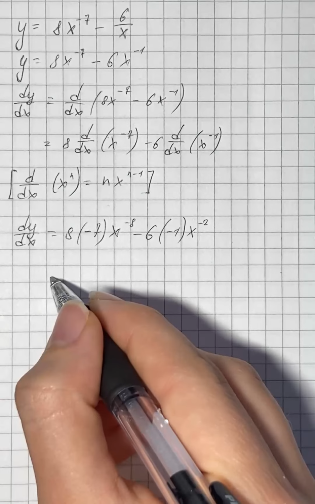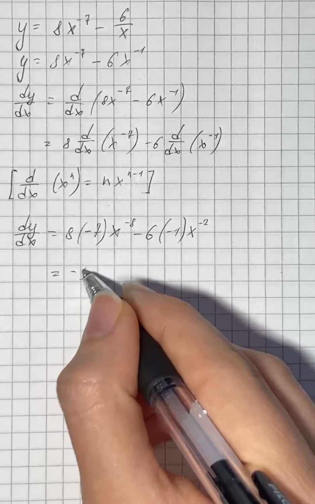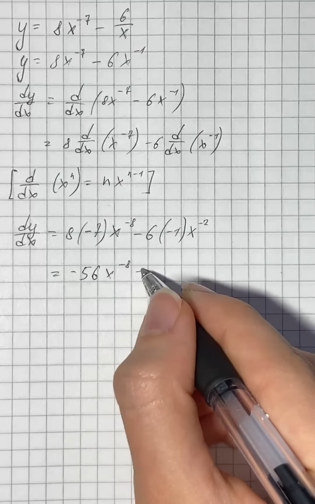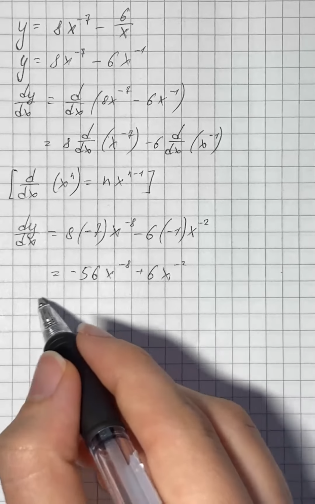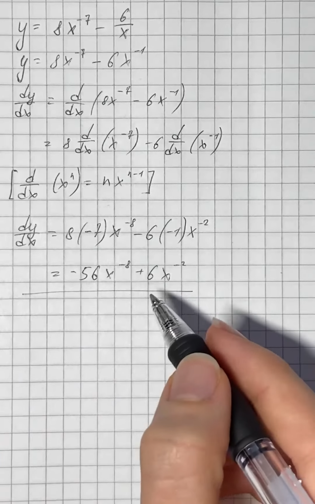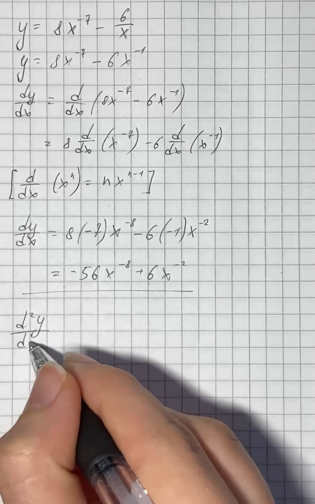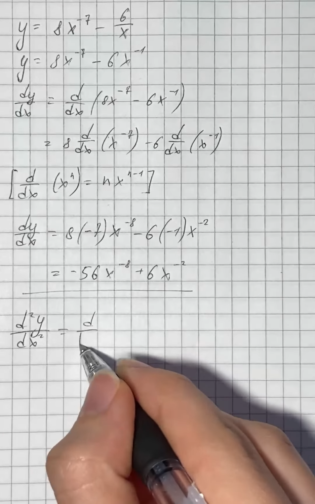Hence our derivative equals negative 56 x to the power of negative 8 plus 6 x to the power of negative 2. So that's our first derivative. And now we're going to find the second derivative. We're going to differentiate what we got with respect to x.